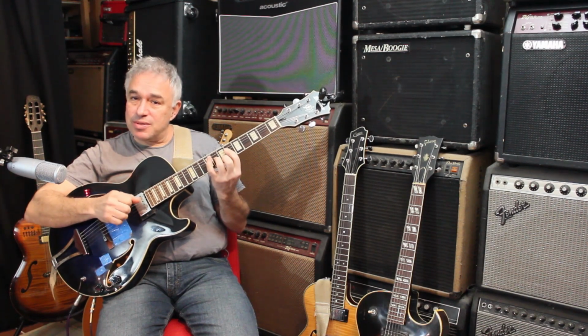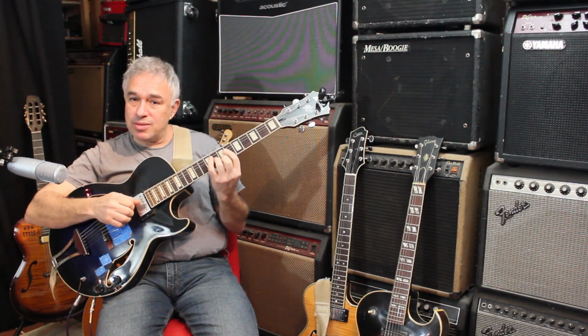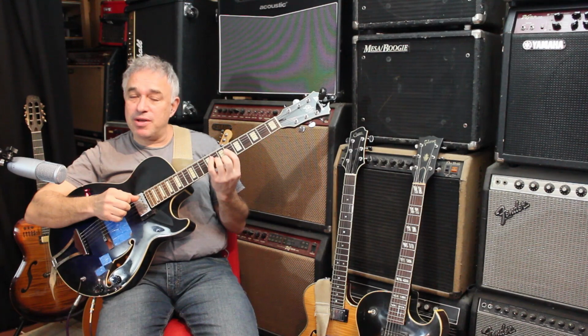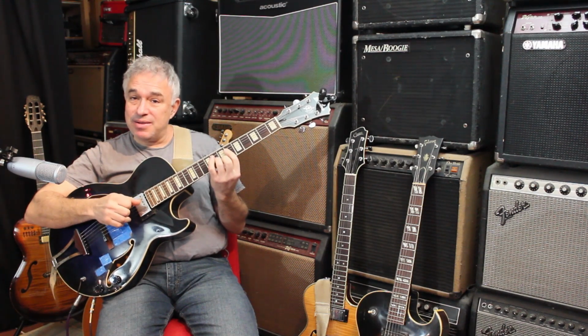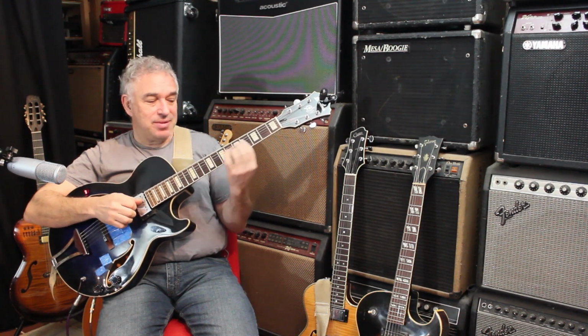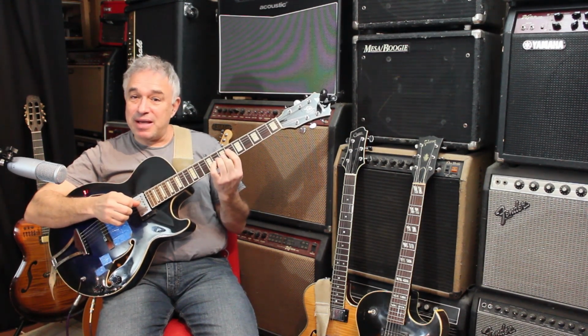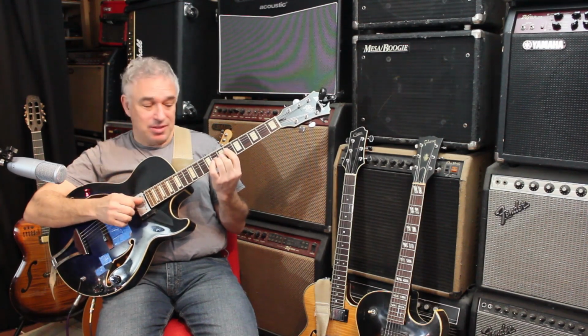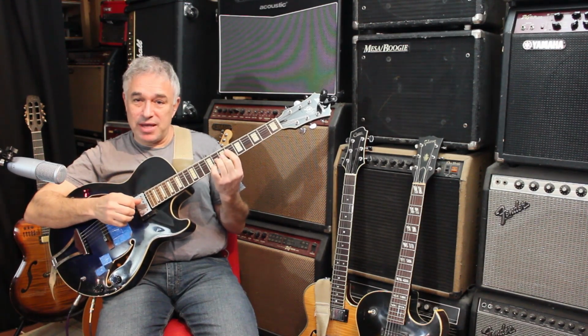Here is the same chord with the flat 13 and flat 9. And finally, we're going to turn it into a flat minor 7. So together we have.